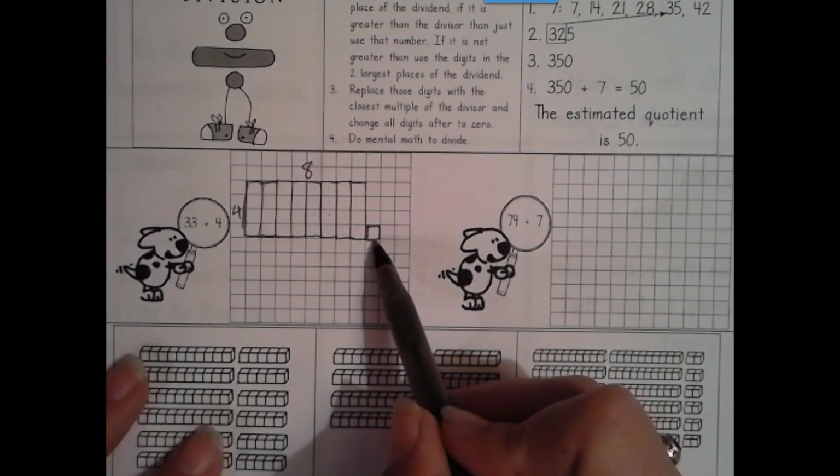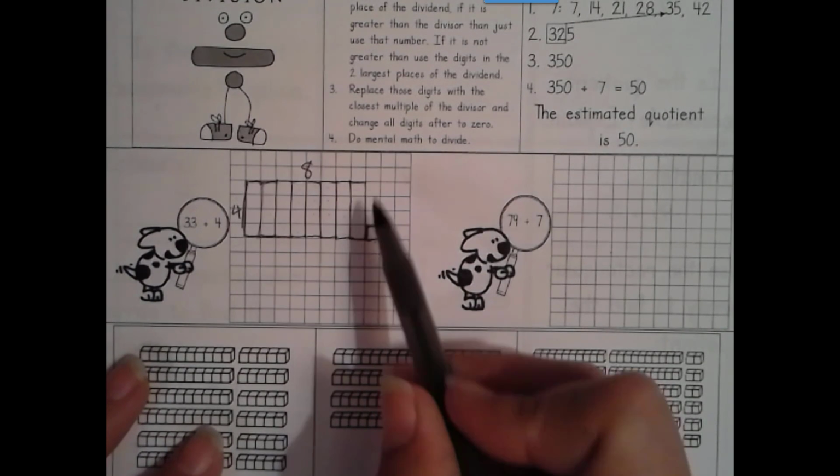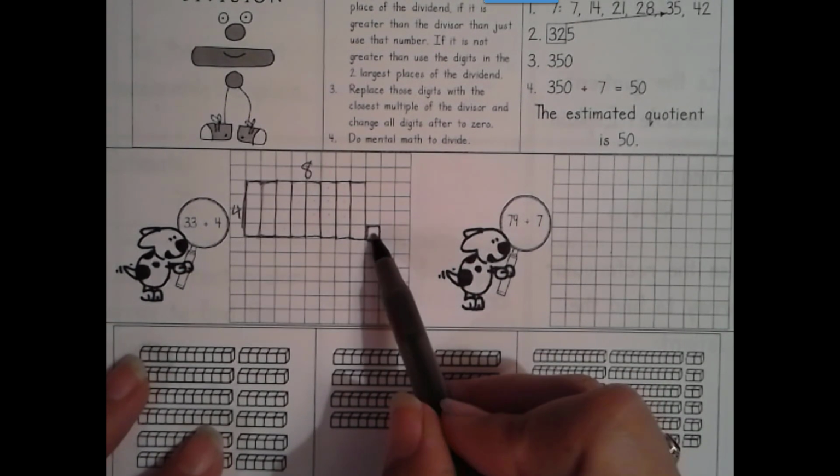But what do we have here? I don't have another group of 4, so I can't say I have 9. I have 1 left over. That would be our remainder.